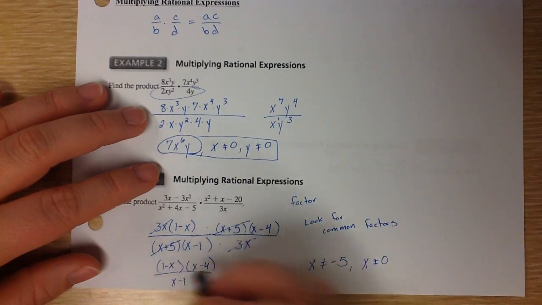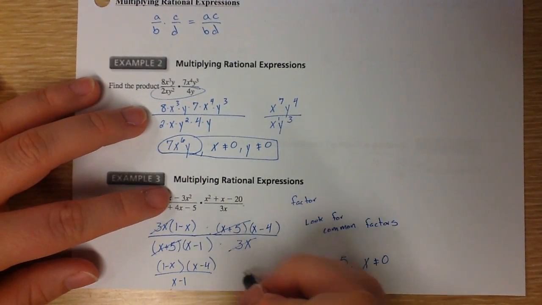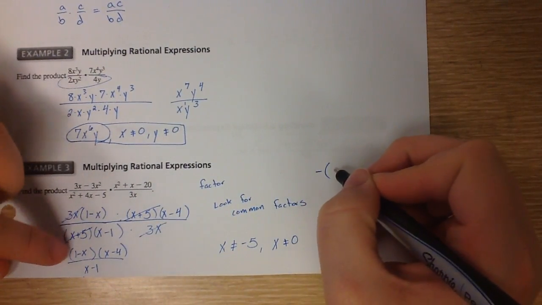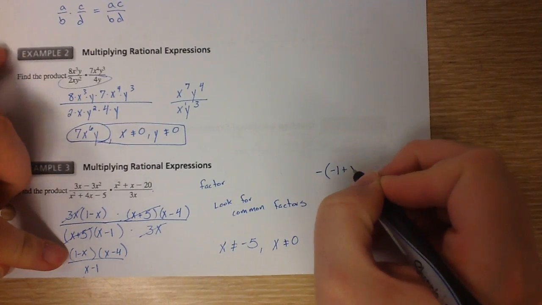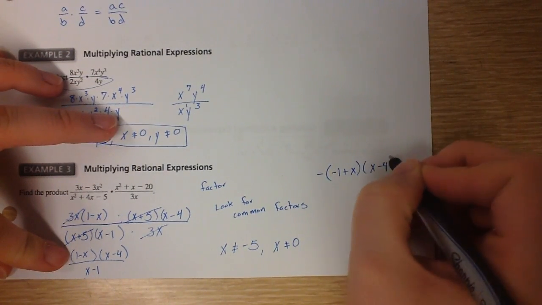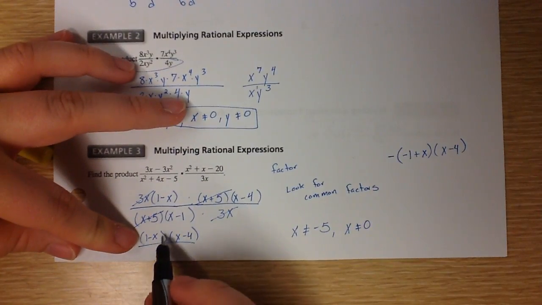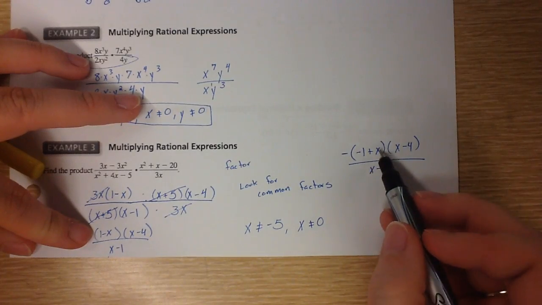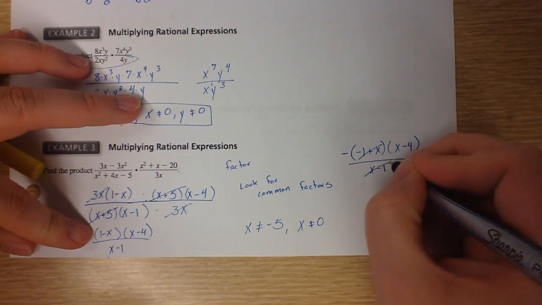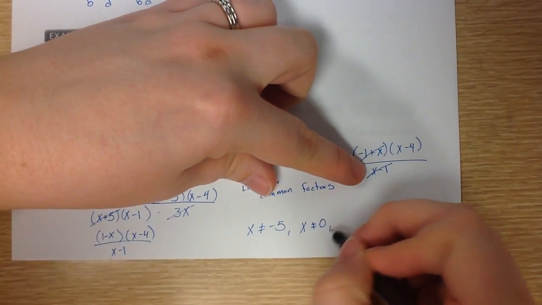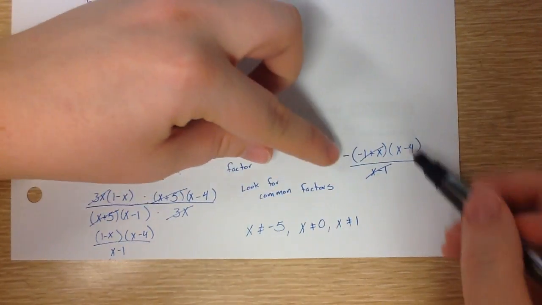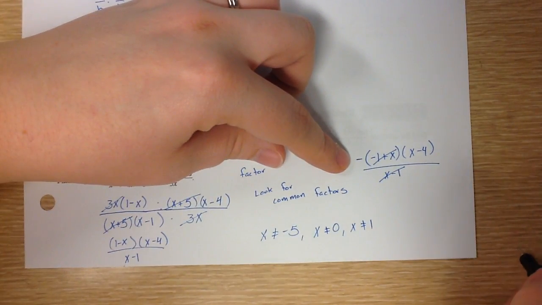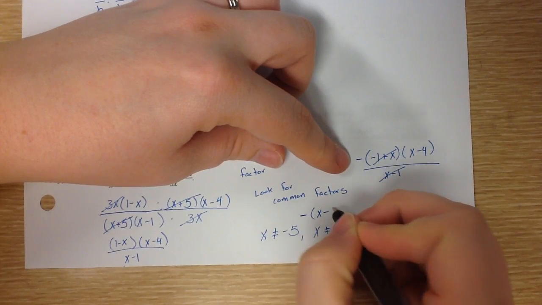So let's take a negative 1 out of it. I'm kind of out of room, so I'm going to come over here. If I take a negative 1 out of it, I'll be left with negative 1 plus x. So I'm just taking a negative out of this thing right here, all over x minus 1. Well, now these are the same, so those will divide out also. What makes that 0 is 1, so also x cannot equal 1. Well, what am I left with? Just a negative out front and x minus 4. So I'm left with a negative out front and x minus 4.